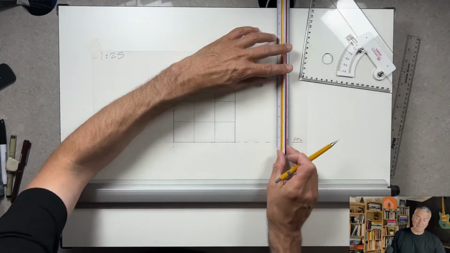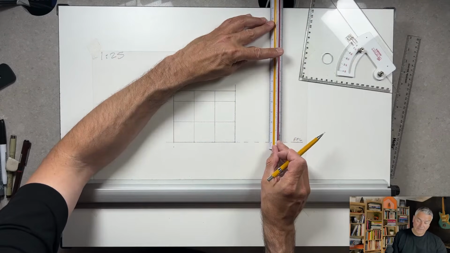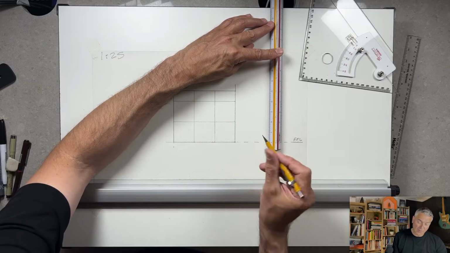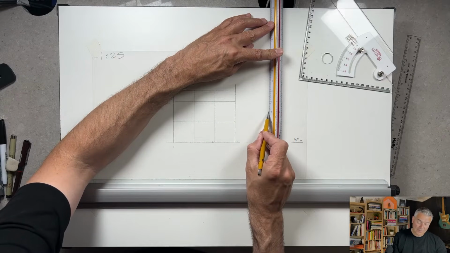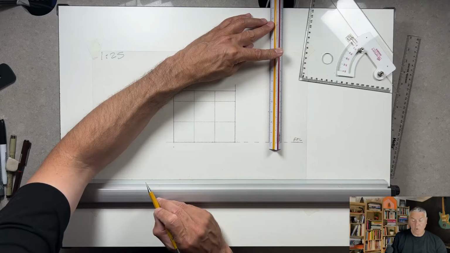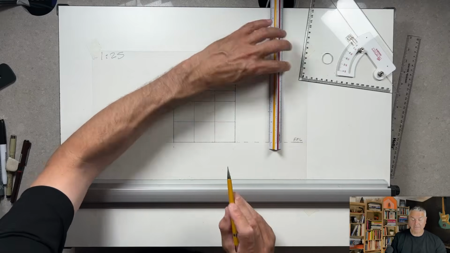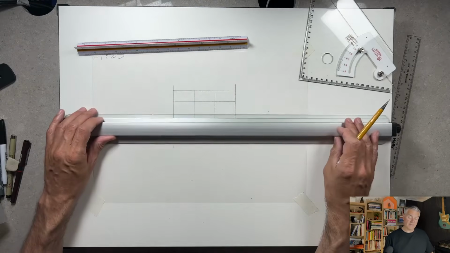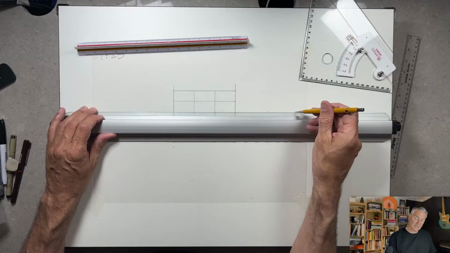If we come up from that finished floor level, the average height that we tend to use for this eye level is 1.5 meters, or 1,500 millimeters up. And when we have that dot, we can draw a light line through.